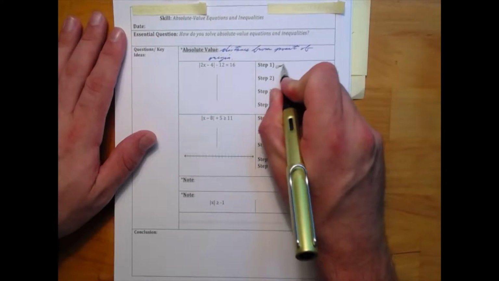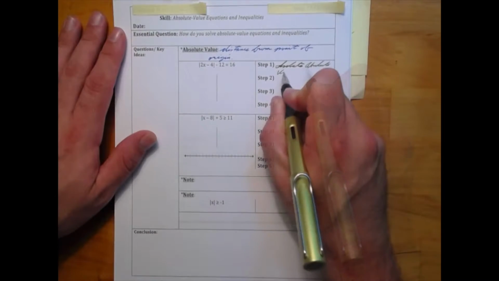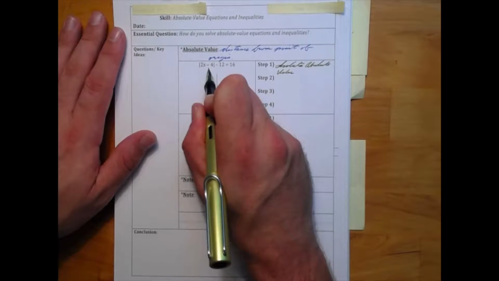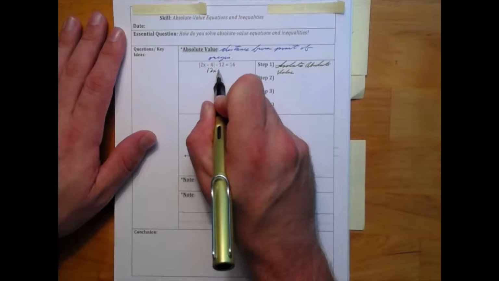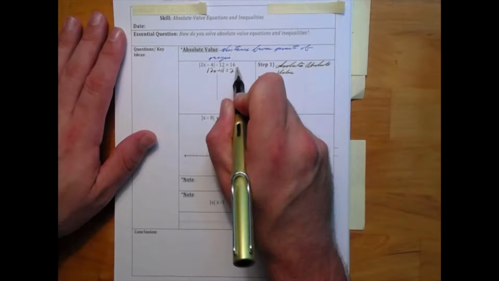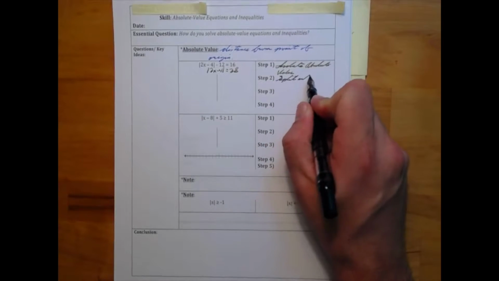The first thing I want to do is isolate the absolute value so that I can split it into parts. So I will add 12 to both sides and get the absolute value of 2x minus 4 is equal to 28. Now that the absolute value has been isolated, I can split this into two parts, a negative and a positive.